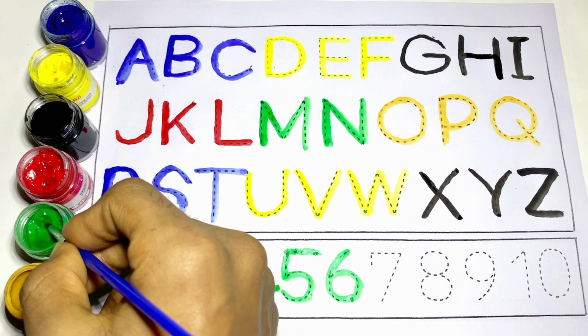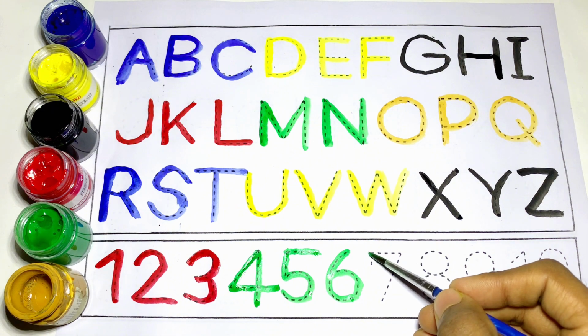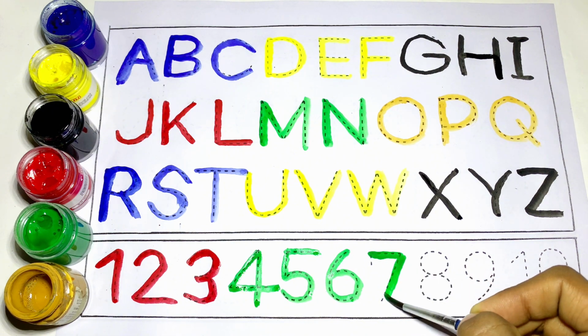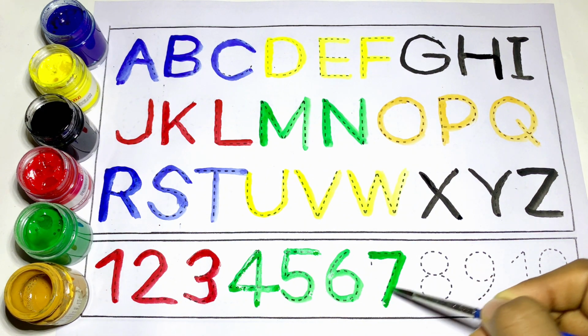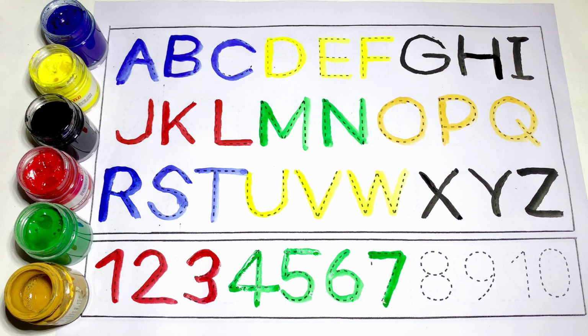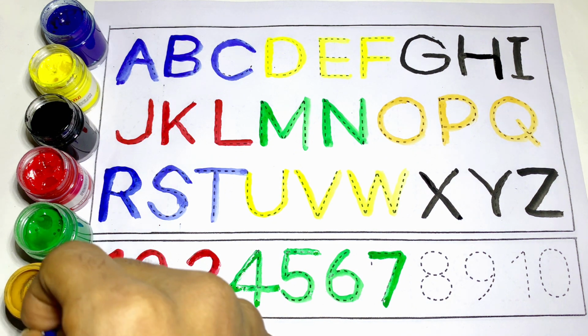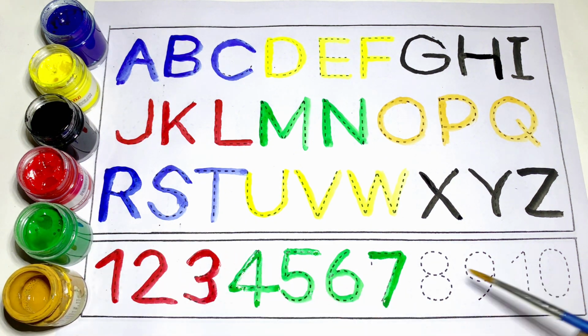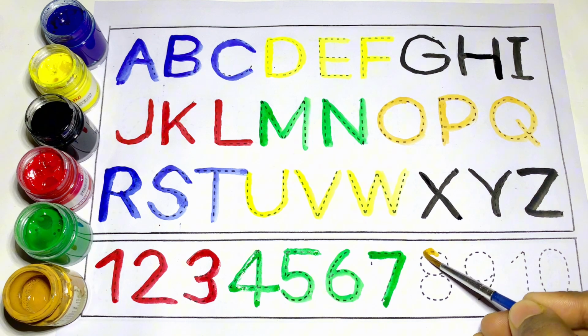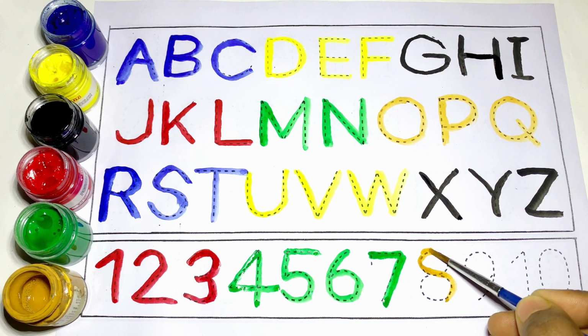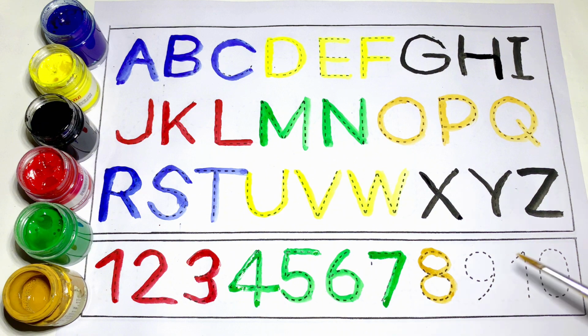Kids now 7. The numbers of 7. S, E, V, E, N, 7. Kids now 8. The numbers of 8 and use yellow ochre color. E, I, G, H, T, 8.